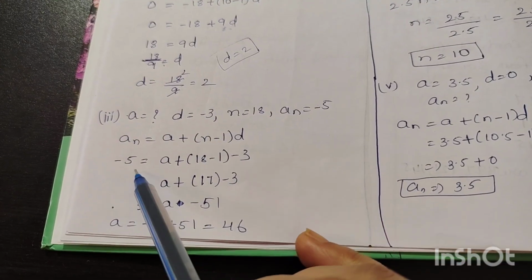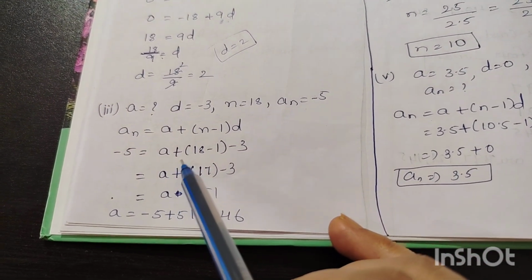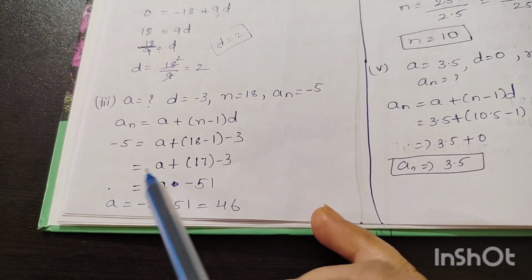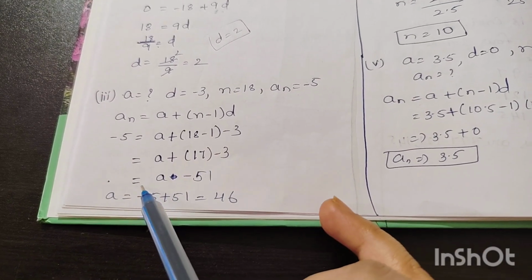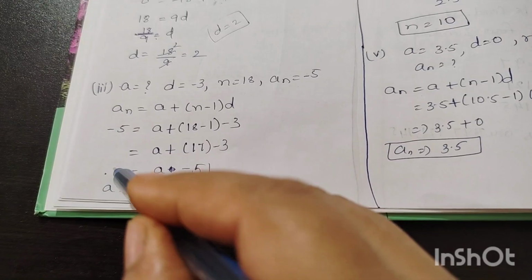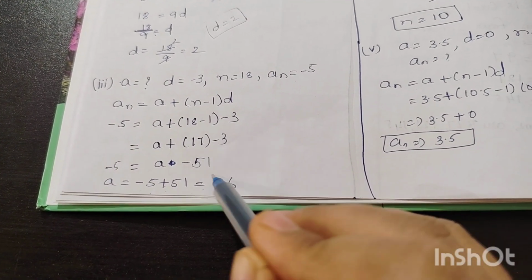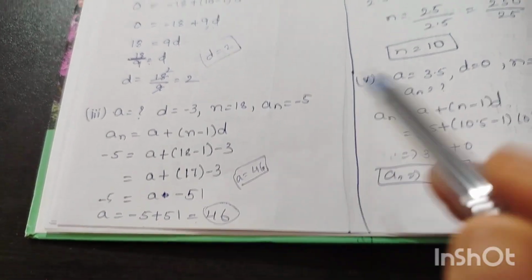We have to substitute this value in this formula. Minus 5 is equal to a plus 18 minus 1 into minus 3. Minus 5 is equal to a plus 17 into minus 3. That is equal to a minus 51. a is equal to minus 5 plus 51, that is equal to 46. Finally we get a value as 46.